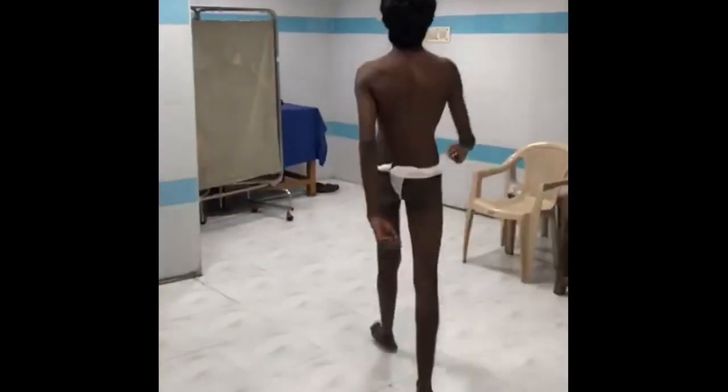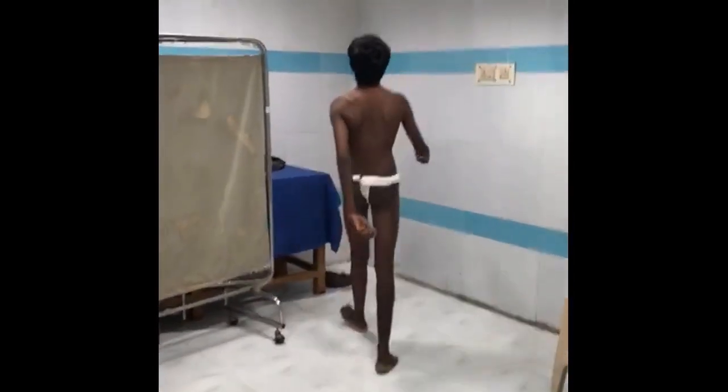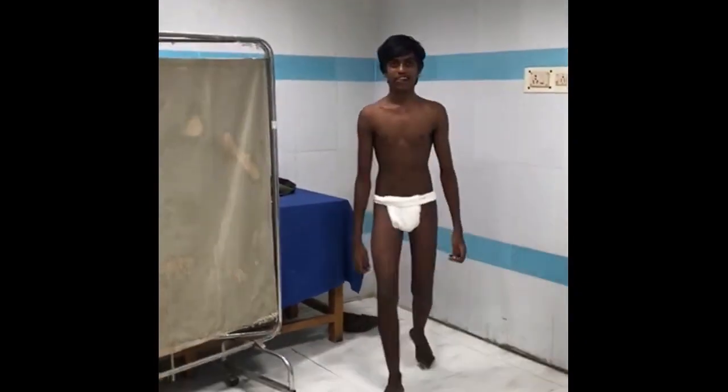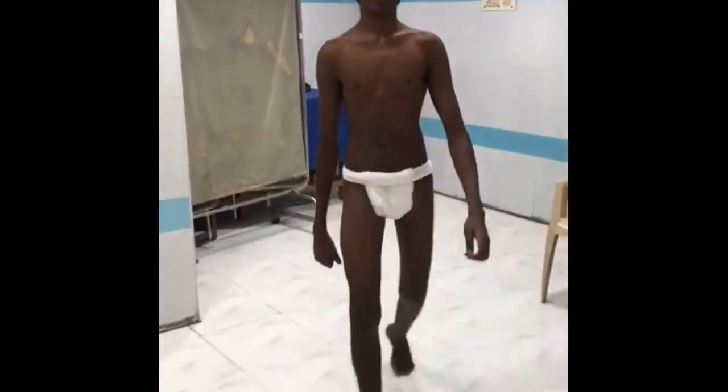The left hip, which is the stiff hip, during the swing phase, he rotates the entire body, pivoting on the right hip to move forward. That is the characteristic of a stiff hip gait.